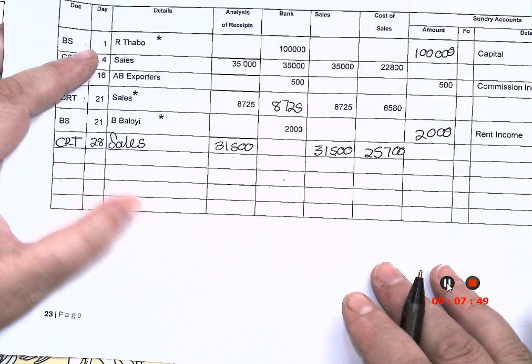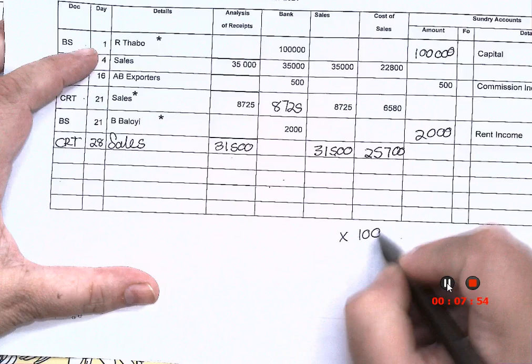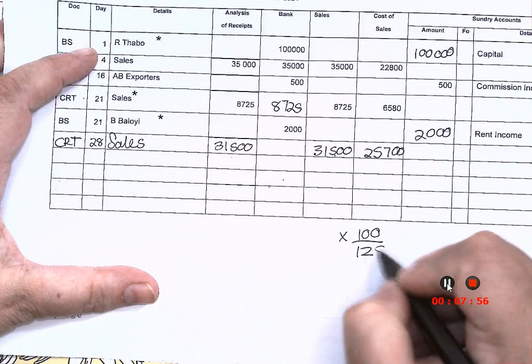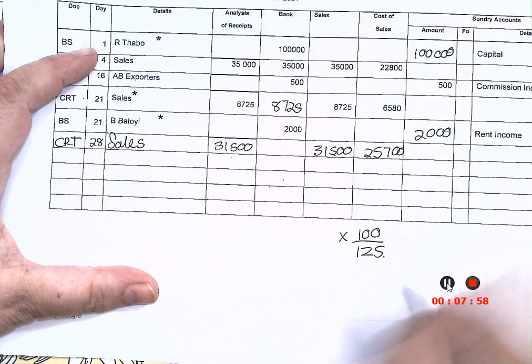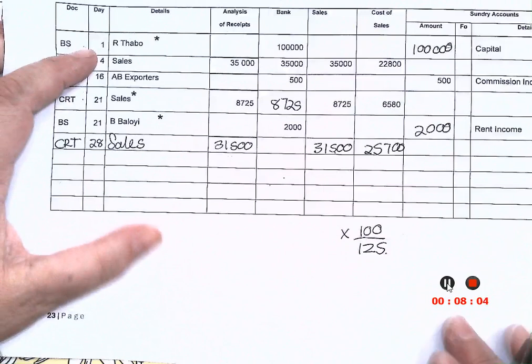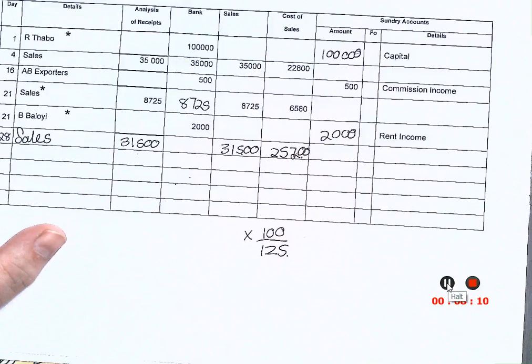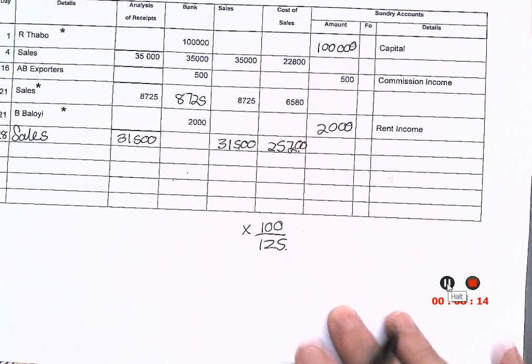Okay, are you sure, baby? You had to say times 100 divided by 125, with the 31,500. Okay, may I continue? Okay, so we established it's 200. Let's go on to the next transaction.